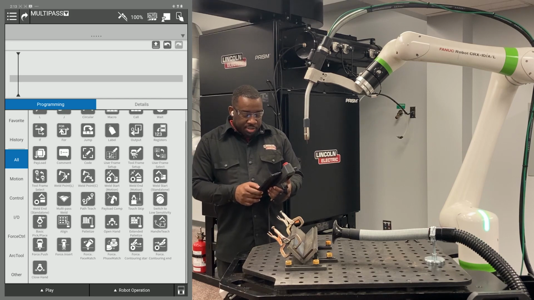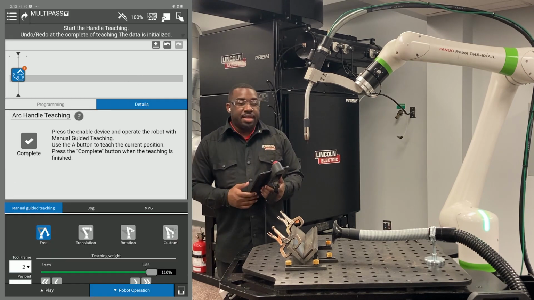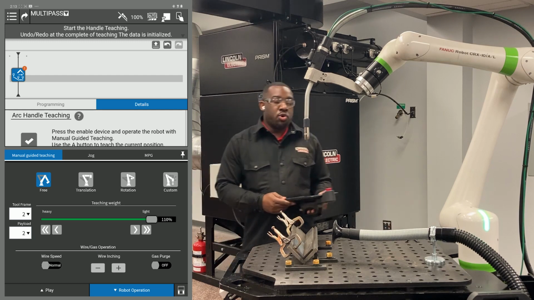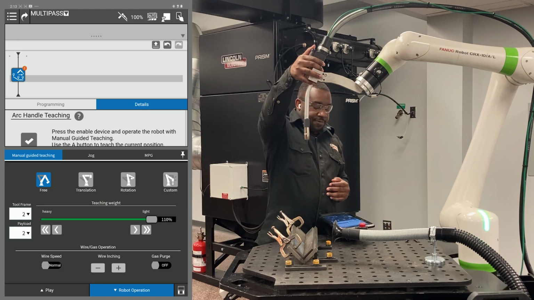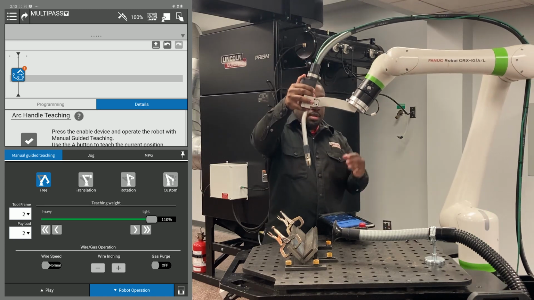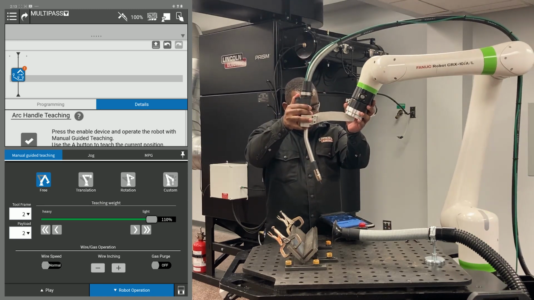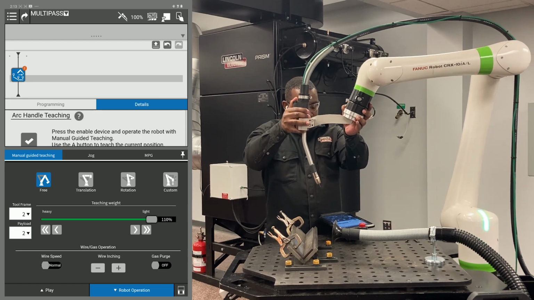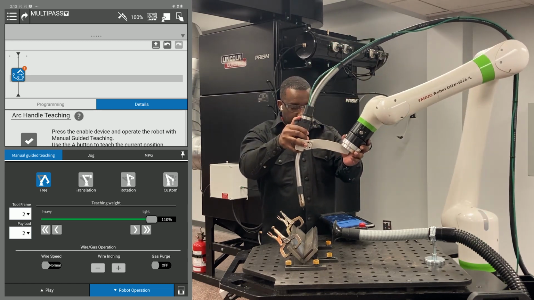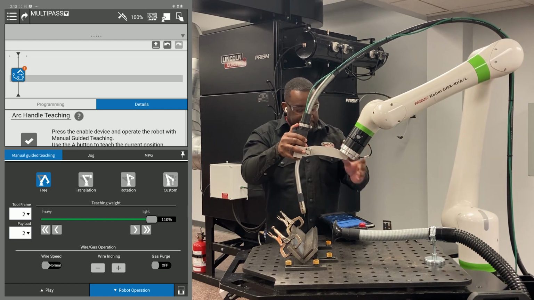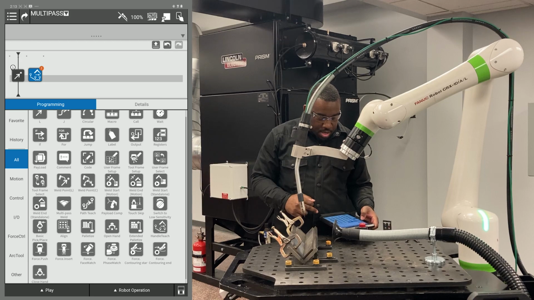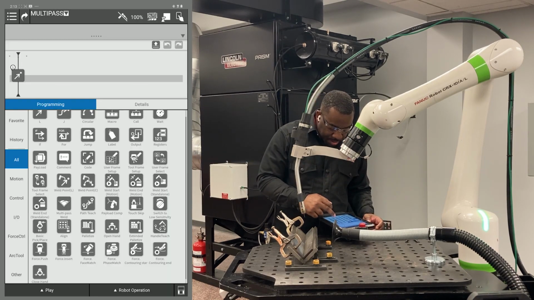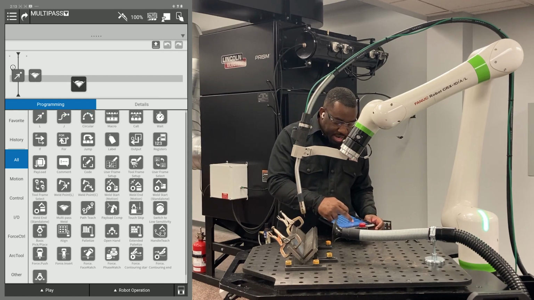So now what I'm going to do is slide my handle teach icon into my program, and I'm going to record my home point outside. That's the first thing I do. So I'm going to record that. All right. Now the next thing I'm going to do is slide out my handle teach icon. And then I'm going to slide in my multi-pass weld icon.